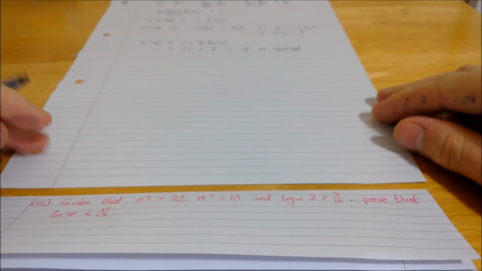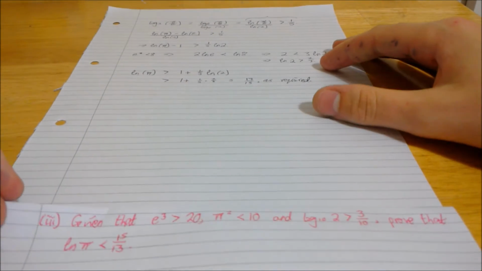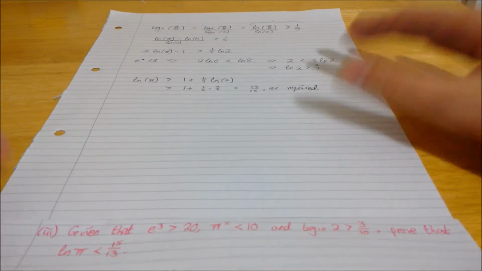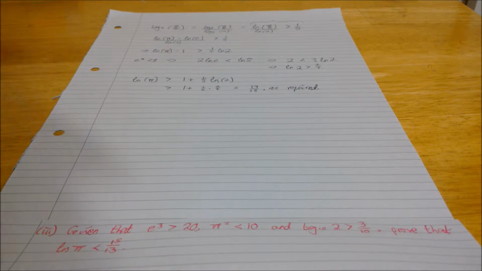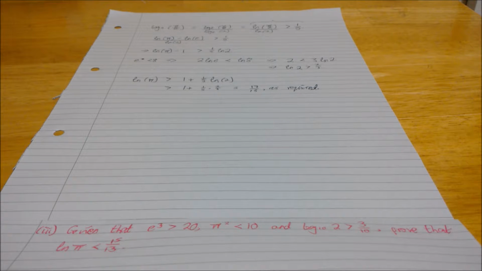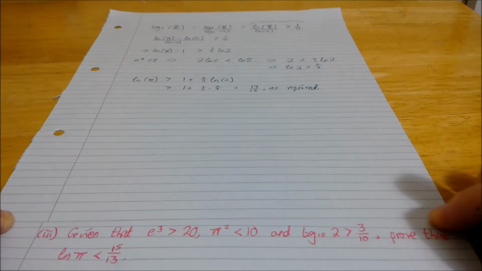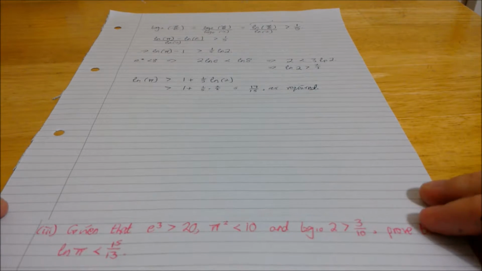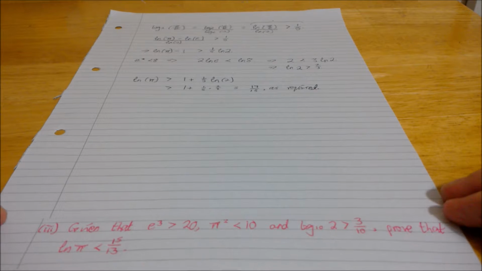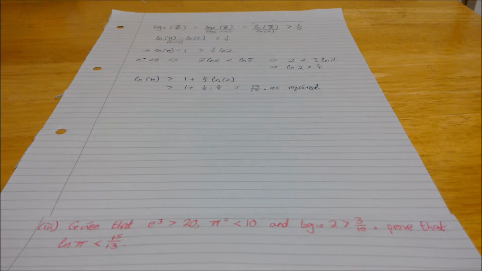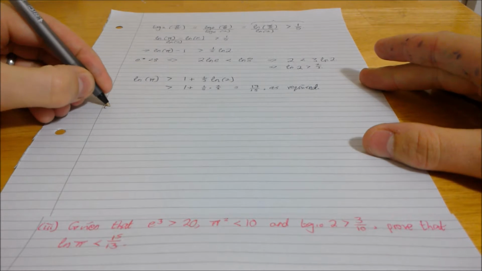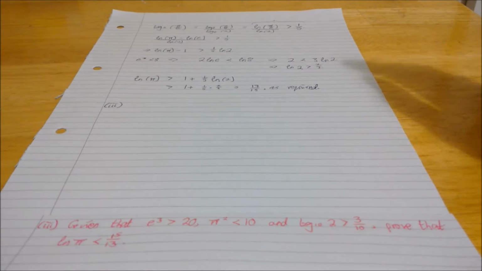And actually, this is quite enjoyable, I would say, because we've just found a lower bound of log pi. Now we're going to find an upper bound of log pi. And the difference between those two fractions, 15/13 and 17/15, is only about 0.02, I think. So we're making some progress towards approximating pi in a very strange way. So let's try and finish this off.